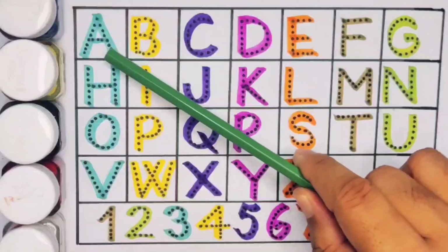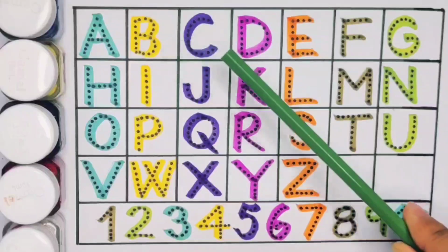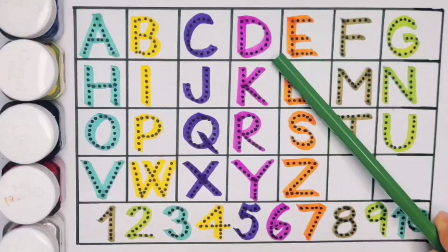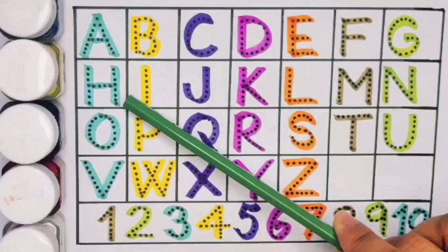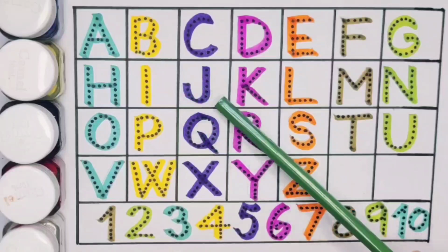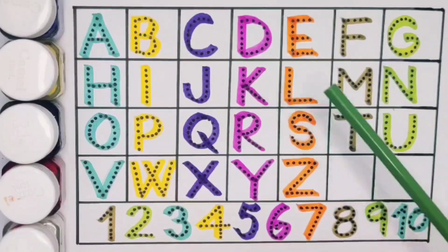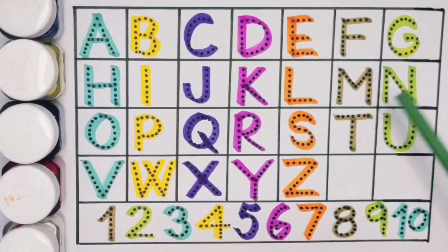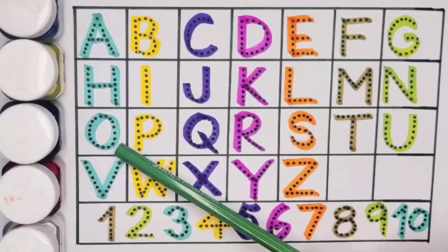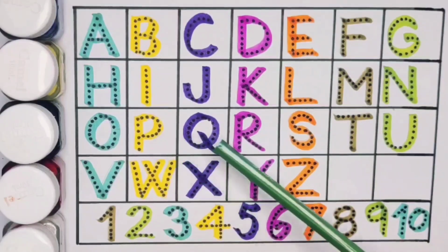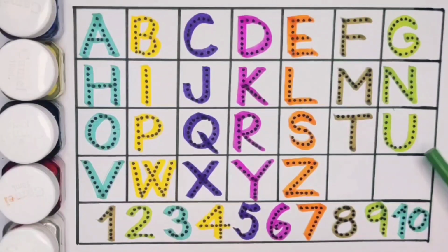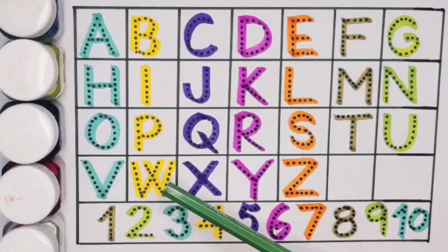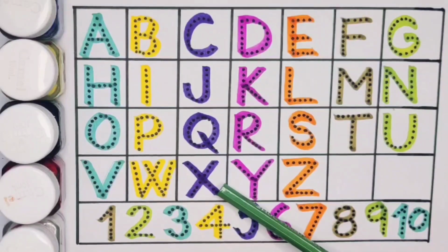We learn A for ant, B for book, C for car, D for dolphin, E for eye, F for fan, G for giraffe, H for hand, I for ink, J for jellyfish, K for kite, L for lion, M for moon, N for nuts, O for orange, P for paper, Q for quail, R for rabbit, S for star, T for tiger, U for uniform, V for vegetable, W for water, X for X-ray, Y for yogurt and Z for zoo. Now the numbers counting.